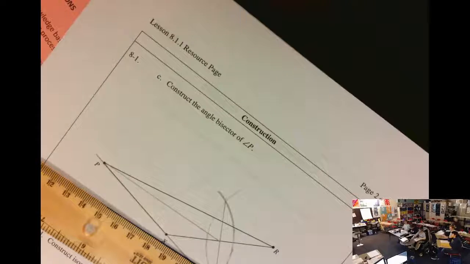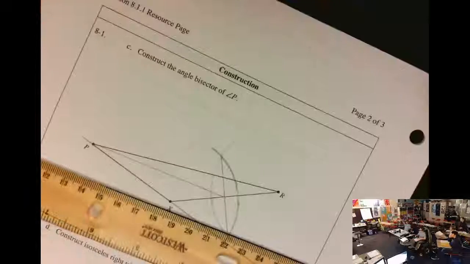So this is what I just got told to do. I think that's right. No, it's not. I think I know now. All right, that's how you do it, Jacob. You raised your hand. Okay, so you draw an arc with the little pointy thing on P, on angle P.